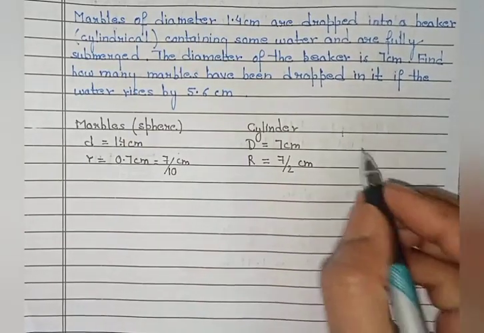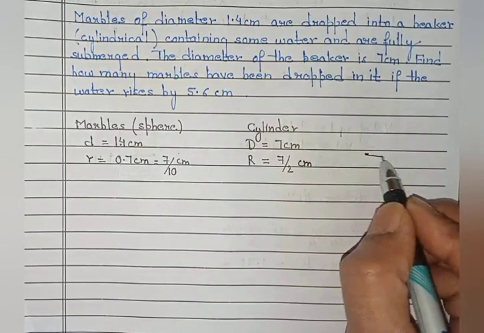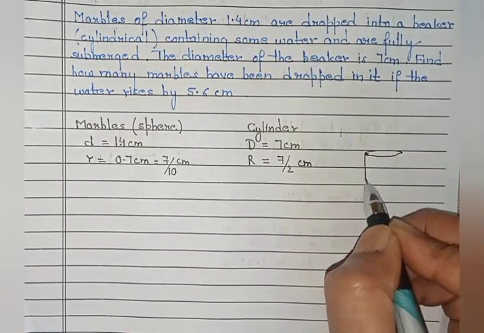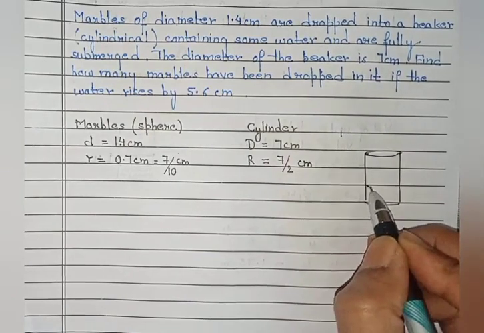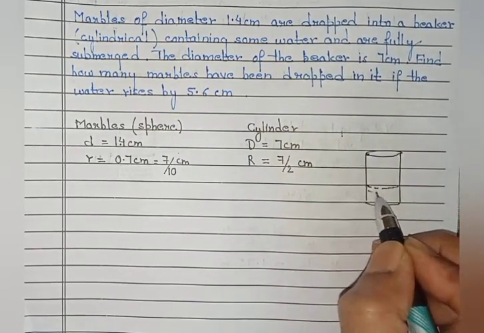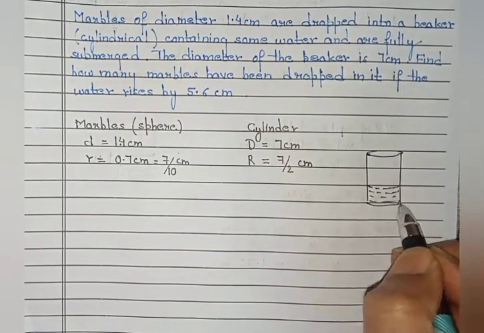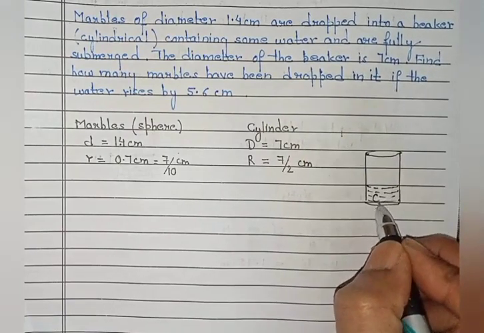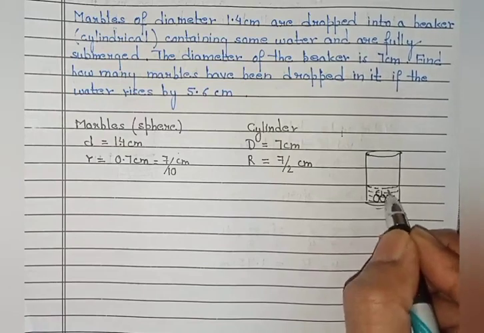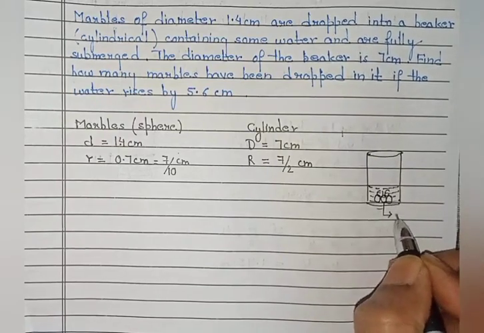Now according to the question, this cylinder is having water initially up to a certain height which is not known to us. Let this be the height. So it is containing water up to this height. Now few marbles have been dropped in it. Let us consider that n marbles have been dropped in it.